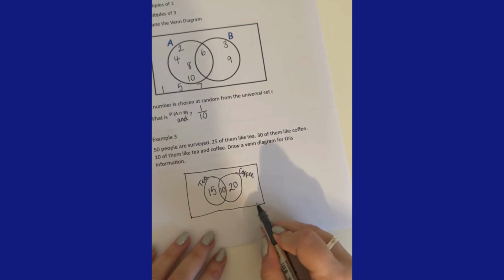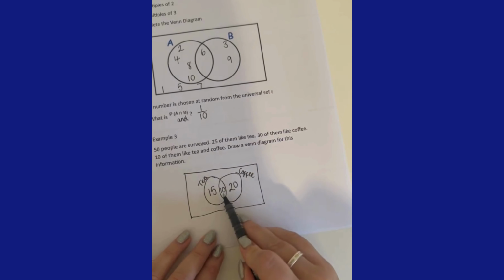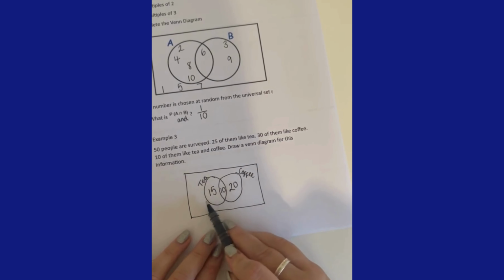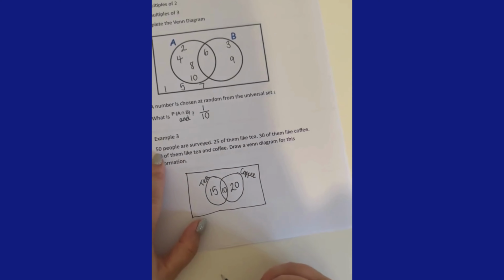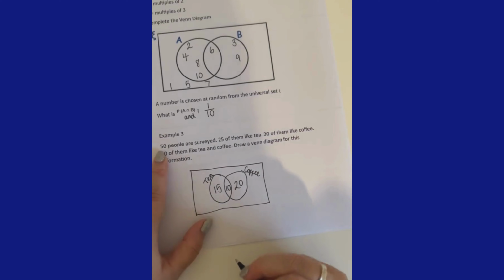And then we need to figure out how many people don't like tea and don't like coffee. Well, if I add these up, 20 add 10, that's going to get me 30. Add 15 is going to get me 45. I've got 50 people altogether, which means if I then do 50 subtract 45, I've got 5 people who do not like tea or coffee.